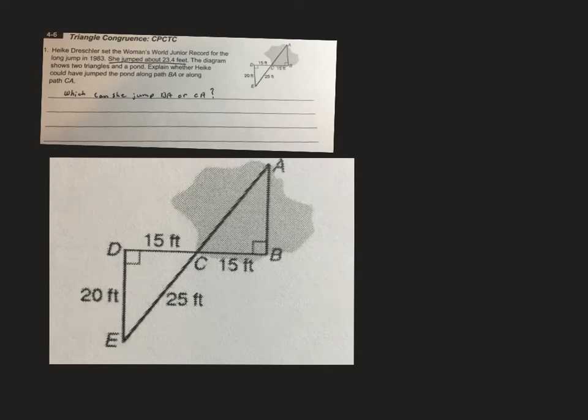Okay, so this assignment is all about CPCTC. A big phrase, so we shorten it. Corresponding parts of congruent triangles are congruent. So we have this story that we're telling about this famous long jumper.